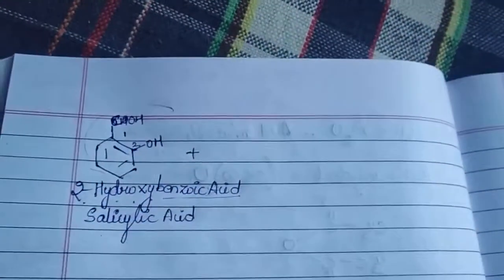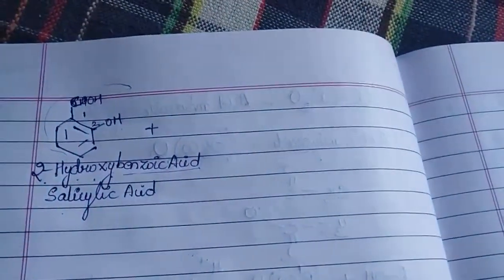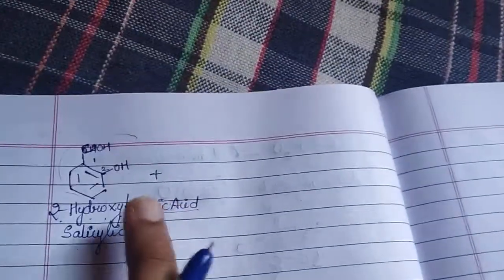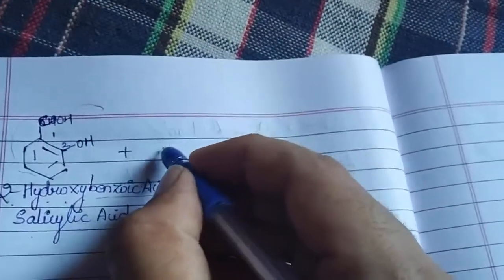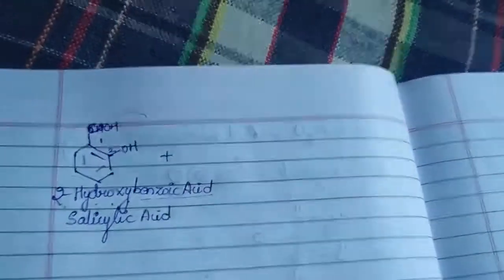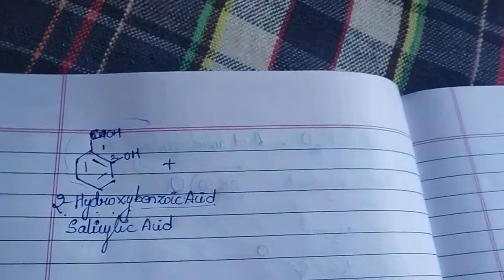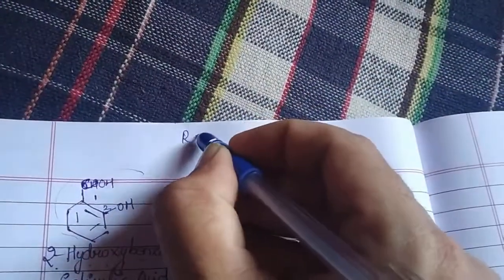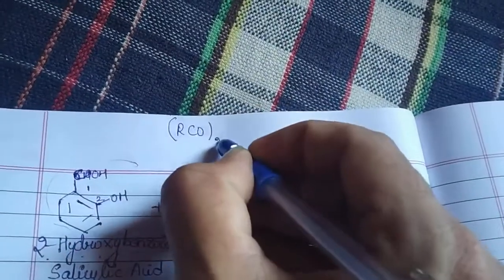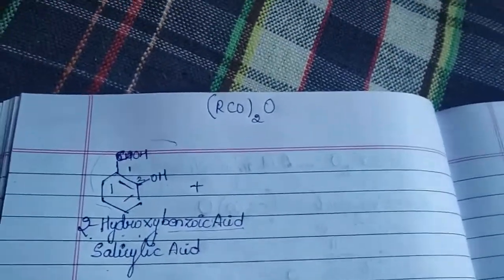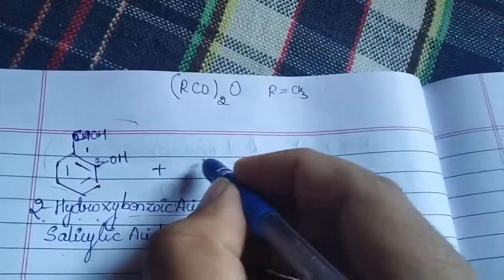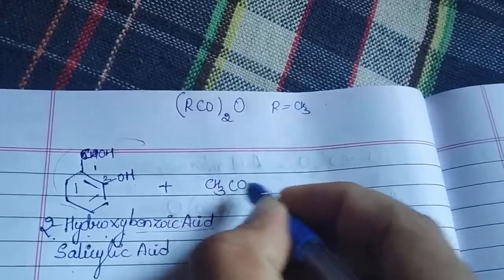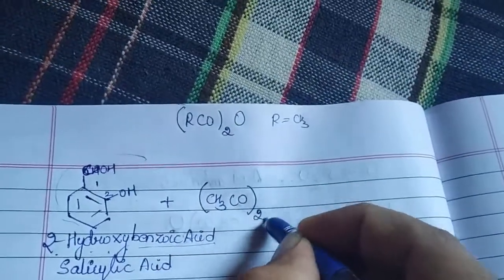Remember, very important. When the salicylic acid is treated with acetic anhydride, can you please help me write acetic anhydride? Of course, acetic anhydride is an acid anhydride, and we know how to write an acid anhydride: (RCO)2O. So for acetic anhydride, R should be CH3, so (CH3CO)2O.